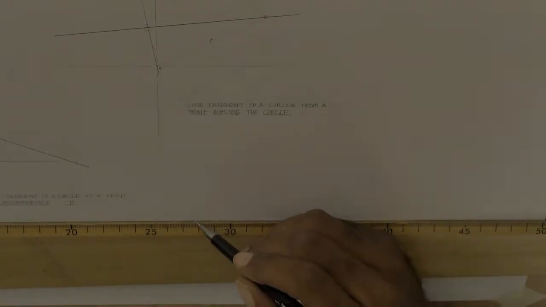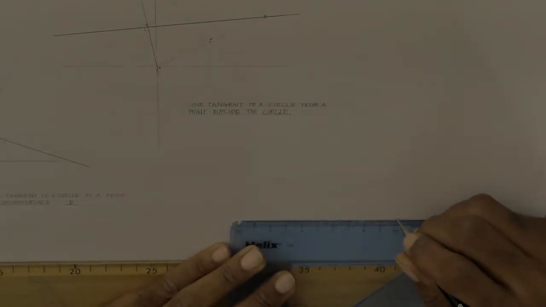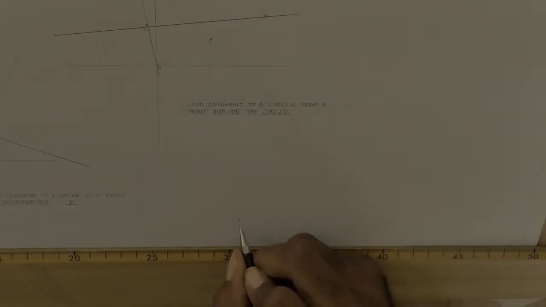For our last problem, we're going to be working with two circles of unequal diameters, or unequal radii, whatever you want to say. The first circle is going to be radius 20, the second circle is going to be radius 40, and the distance between them is going to be 10 millimeters apart. Sorry, I said 10 millimeters, I meant 100 millimeters apart. So I've drawn the line for the 100 millimeters.